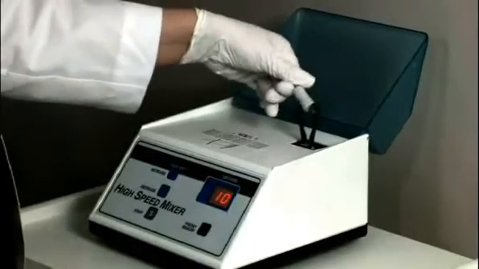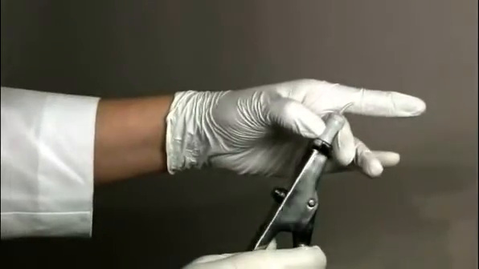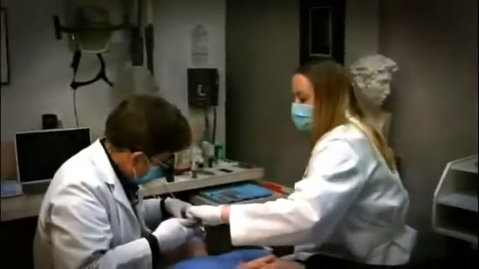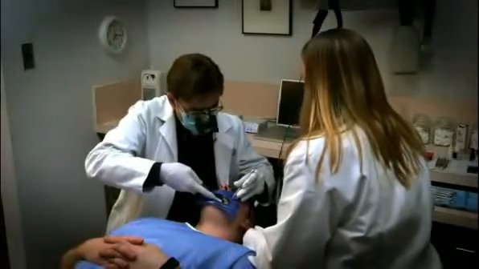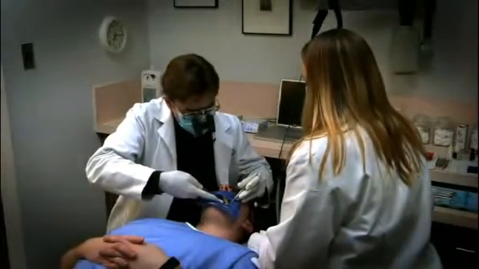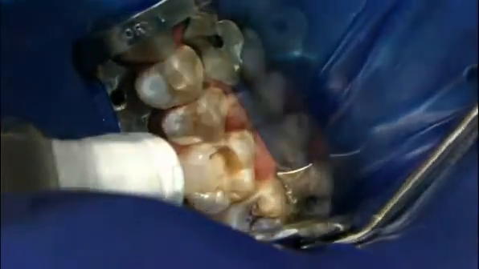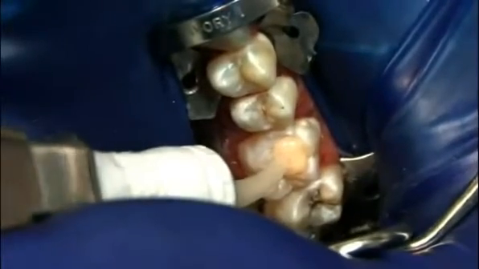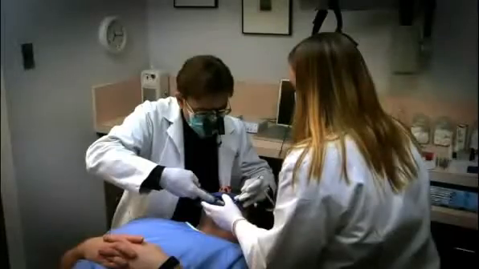Immediately remove the mixed capsule from the mixer and load it into the GC applier. Make 2 clicks to prime the capsule and quickly deliver the applier to the mouth. The working time is 1 minute and 15 seconds from the beginning of the mix. Place the Fuji 9 GP Extra capsule applicator tip to the base of the preparation and slowly extrude the material to the occlusal surface while removing the tip slowly. This technique prevents incorporation of voids.